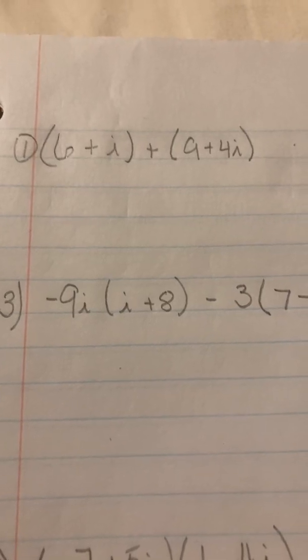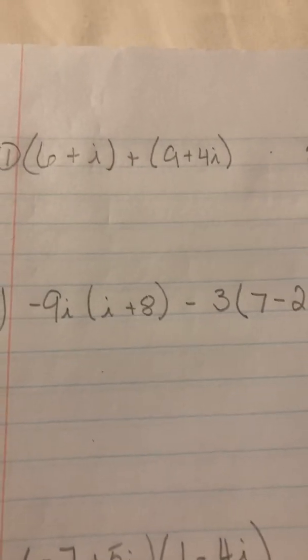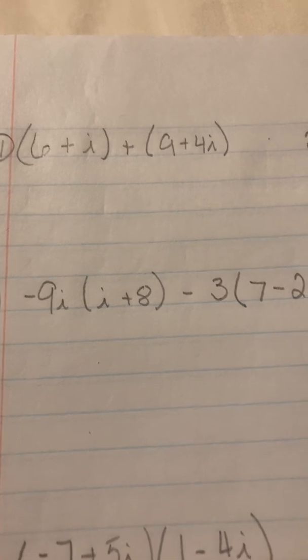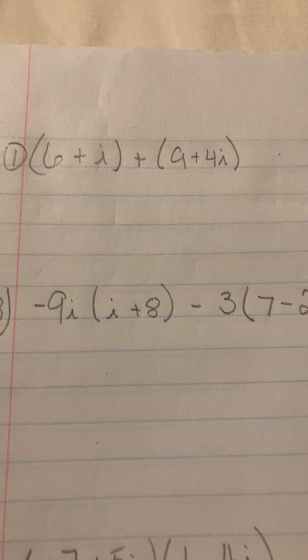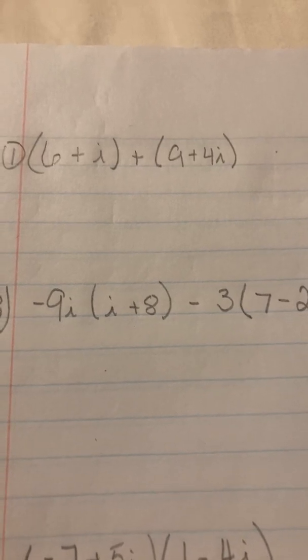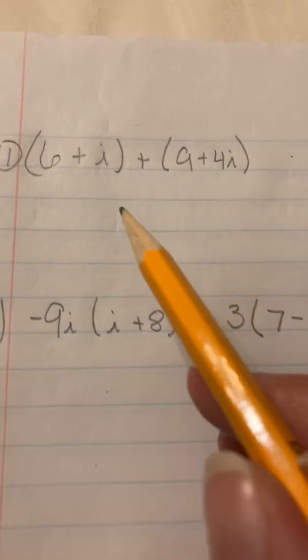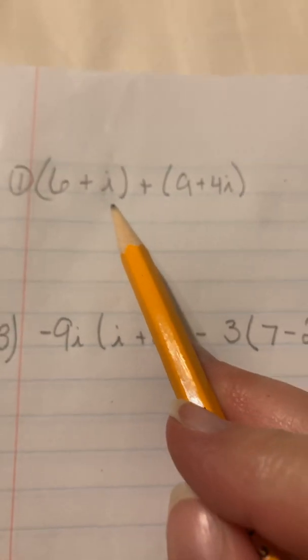Okay, so now that we understand the imaginary numbers, we're going to actually perform operations with them. Today, we're just going to do adding, subtracting, and multiplying. We're going to save the dividing till tomorrow. Okay? All right, so right here, you've got the i right there.